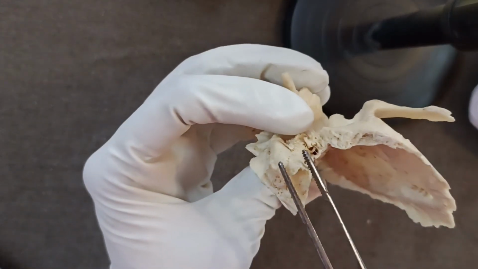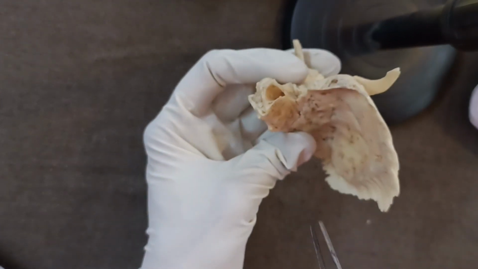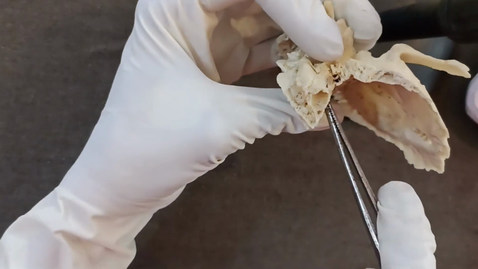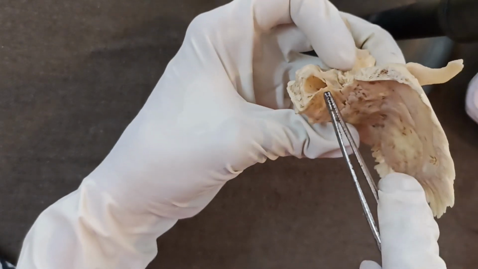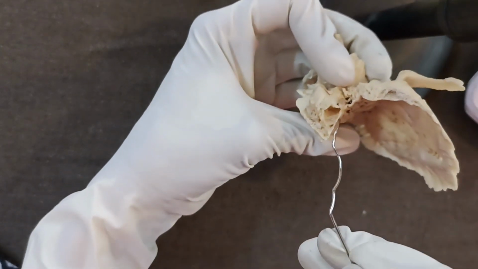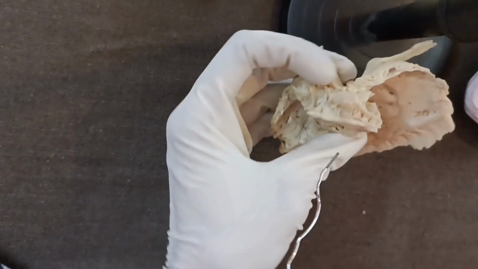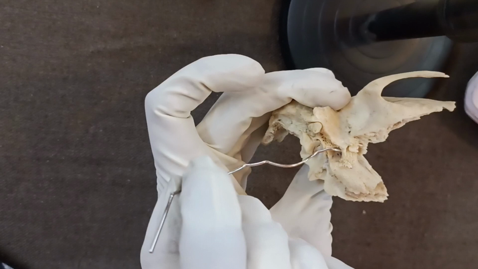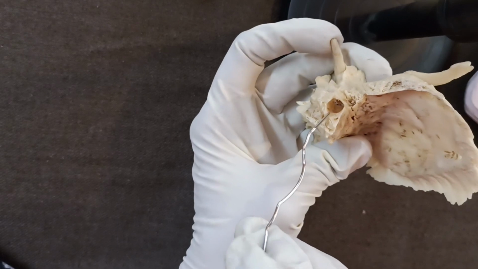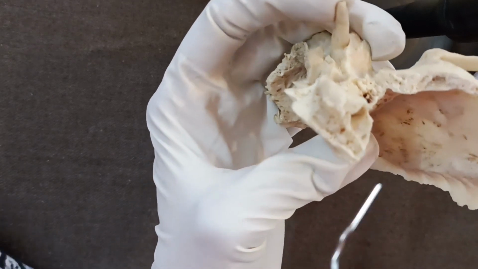So if you see the apex, here is one opening. This opening is for the carotid artery, and this opening is known as the anterior opening of the carotid canal. So the carotid artery enters inside the cranium through this opening. It enters through the lower opening of the carotid canal, and then it comes out through the bony canal through the anterior opening and enters inside the skull, inside the cranium.